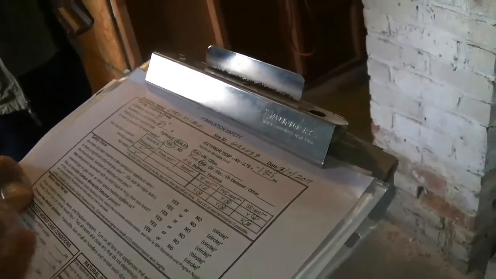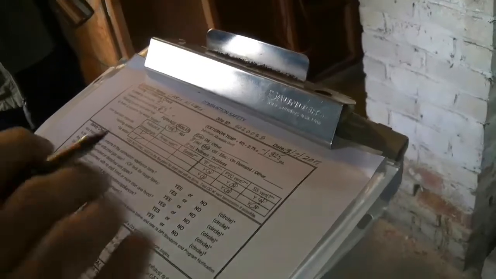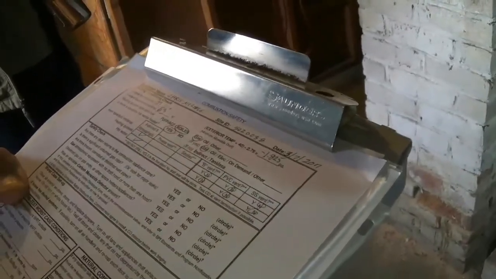Atmospheric means it's negative pressure, so we're wanting to measure for draft, and it's safe to drill holes in galvanized with an atmospheric system. So now we're going to go through and look at some of these to answer these questions in the safety check section. Are there any open returns in the combustion appliance zone?